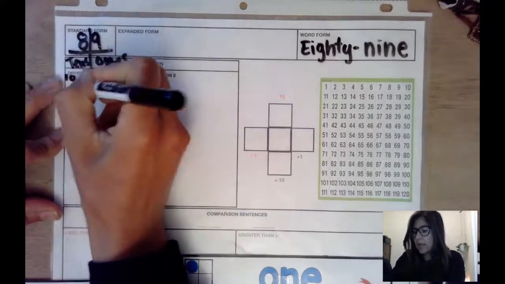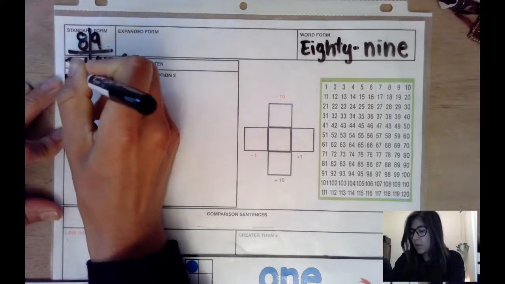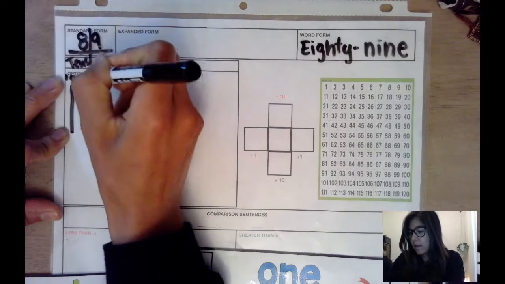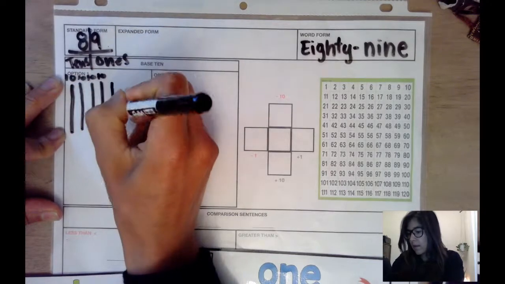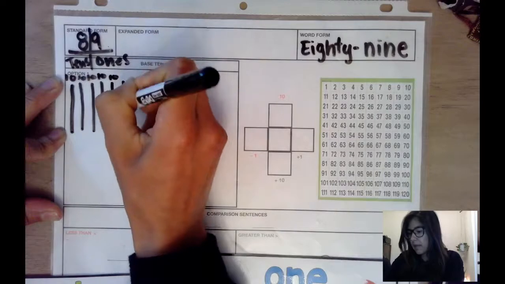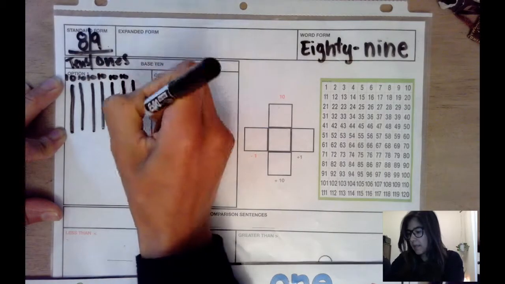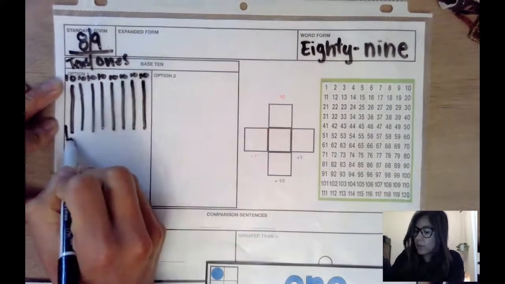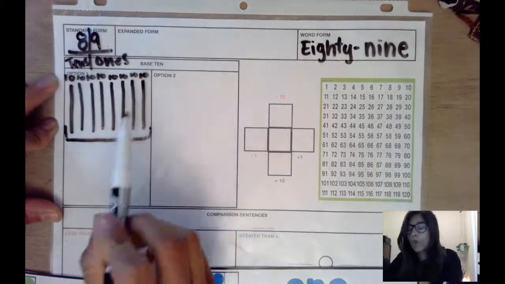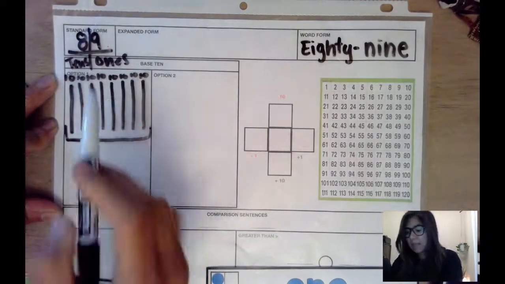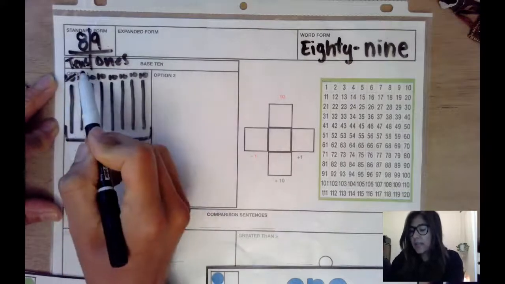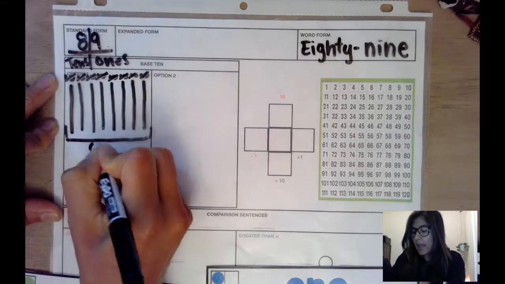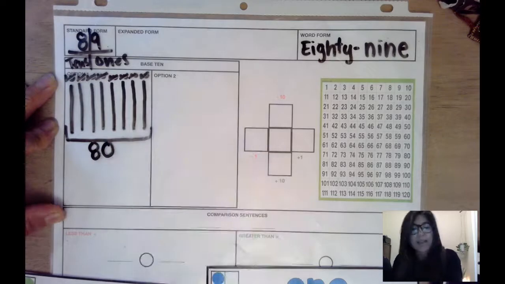We count 10, 20, 30, 40, 50, 60, 70, and 80. Now I'm going to label it. What is the total value of my 8 tens? And as we just counted, as we were drawing, it's 10, 20, 30, 40, 50, 60, 70, 80. So 8 tens has a value of 80.